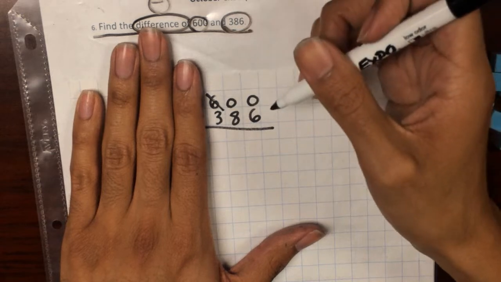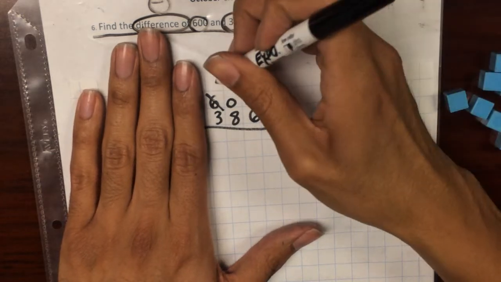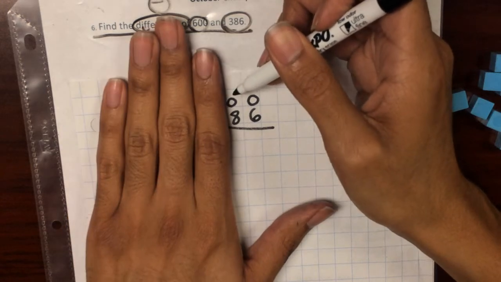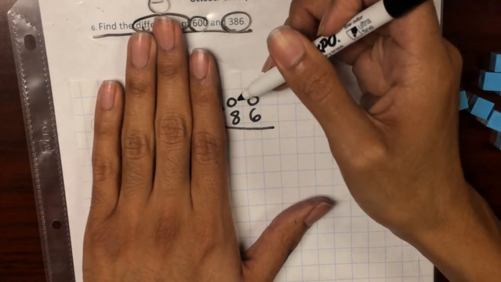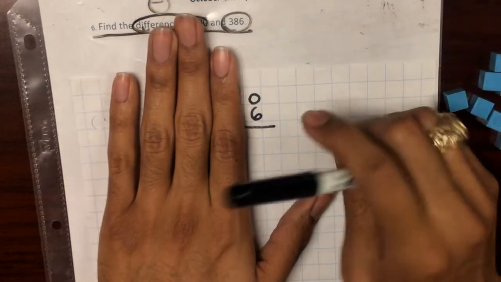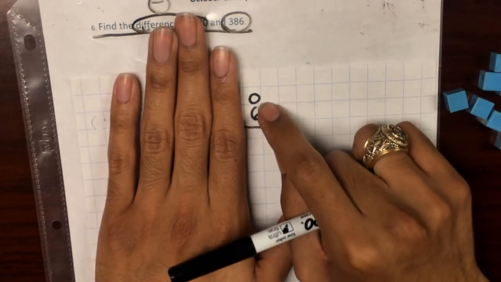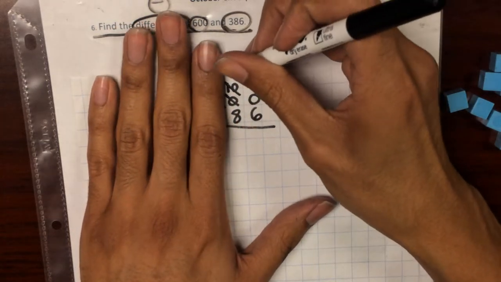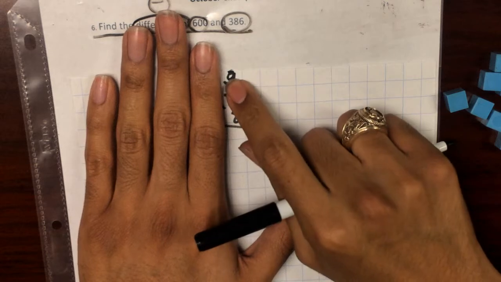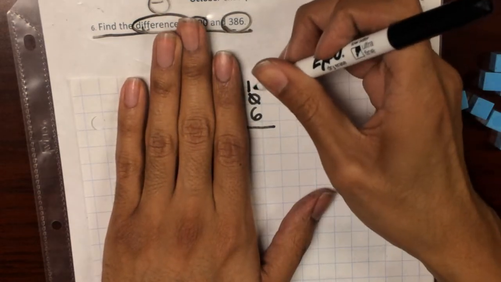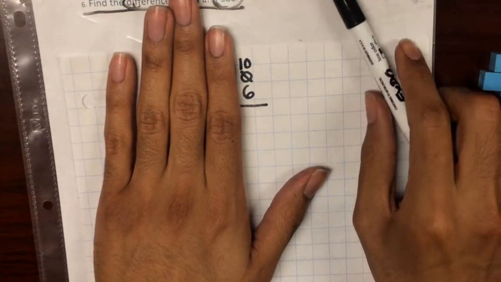So if we borrow 100, how many hundreds do we have left? We have 5 hundreds left. We just borrowed 10 tens, so we need to put those 10 here. What's 10 put together with 0? 10. Do we have anything in the ones yet? No, we still need to go next door and get 10 more. So if we borrow a 10, that's 9 left. Now that we have 10, we need to bring it over here to the ones. Let's cross out the 0 because now we have 10 ones, and we can take away 6.